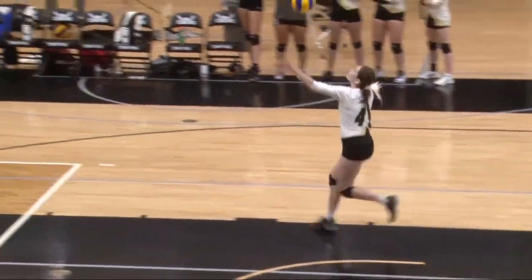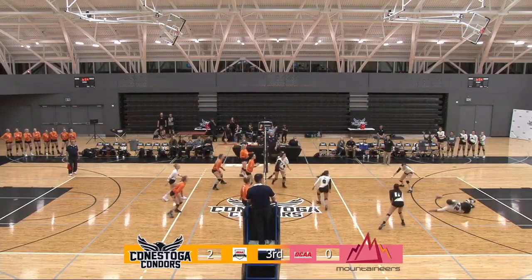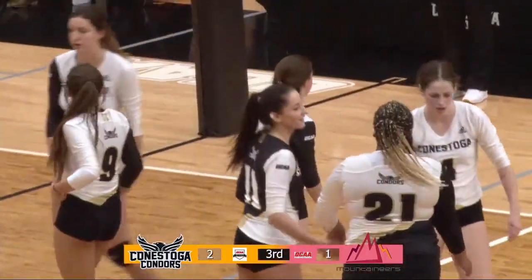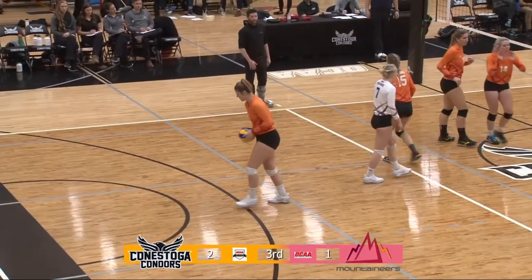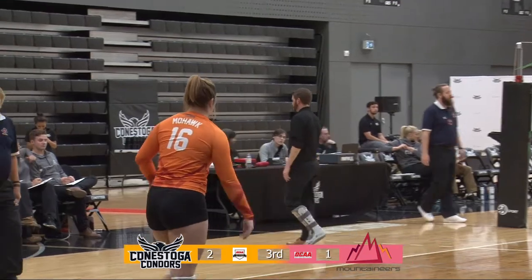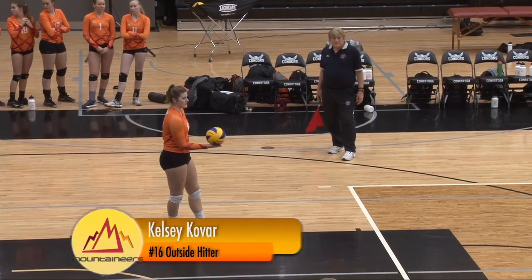Again here for Conestoga, Olivia Bender. Strong spike from number 14. Kovar about to serve for Mohawk here.